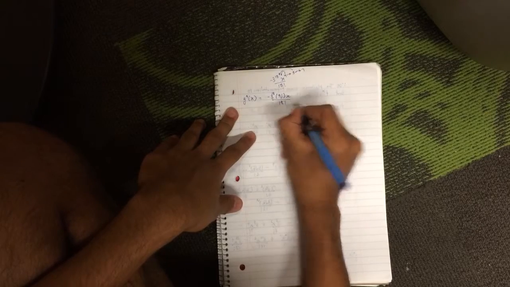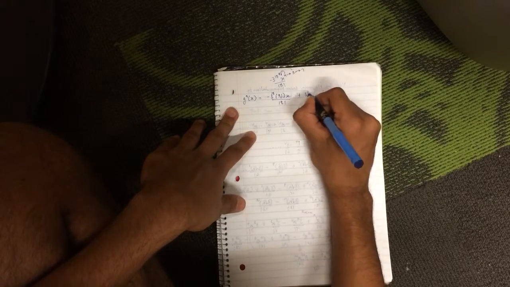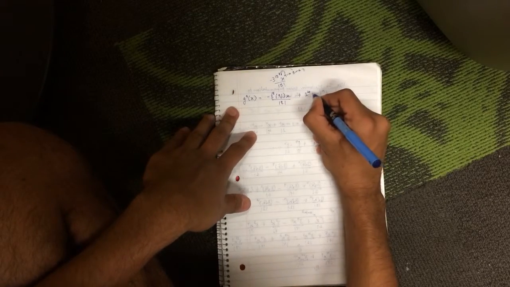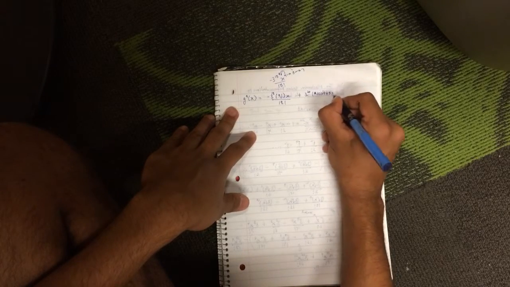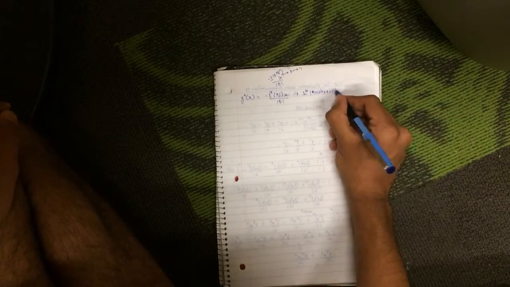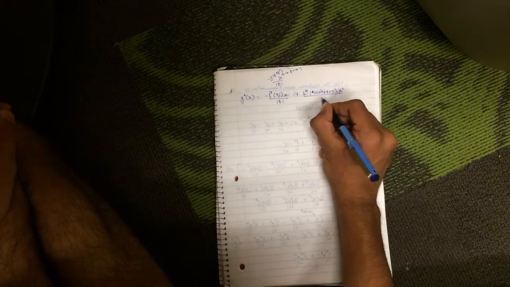plus 3 to the 20 over 10 times 9 times 8 times 7, all the way till 2 this time and not till 1, which is still the same thing, but when it goes to 11 it'll change, and times x squared over 20 factorial, which will go on to infinity.